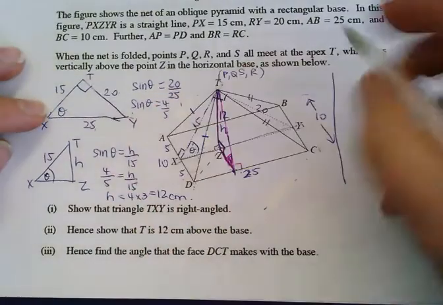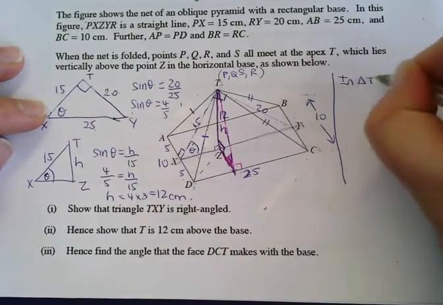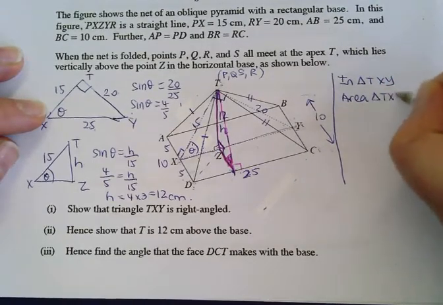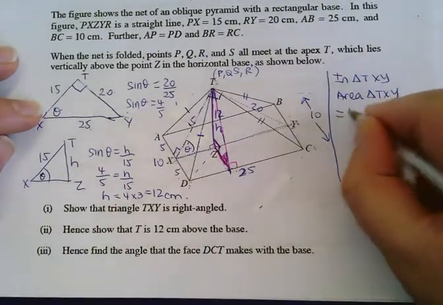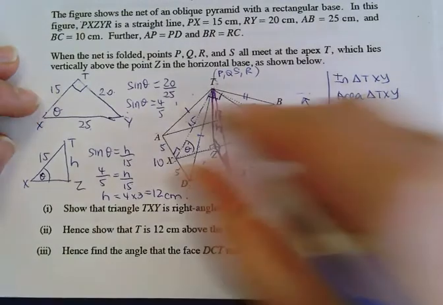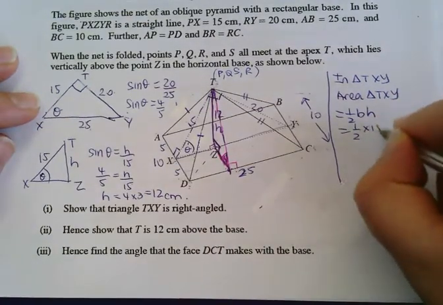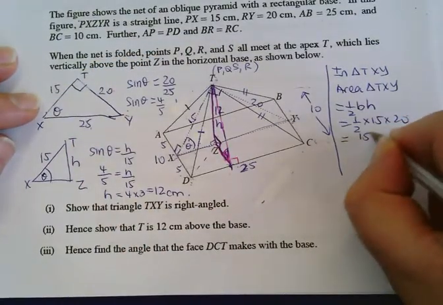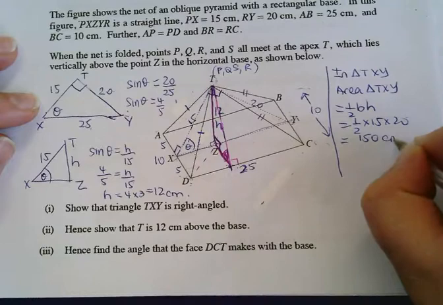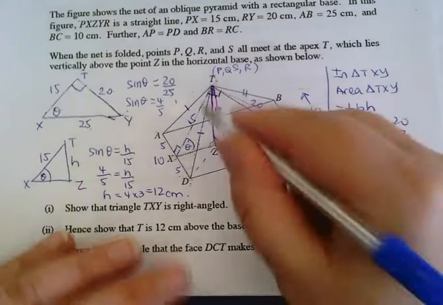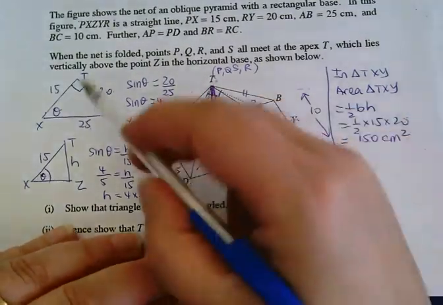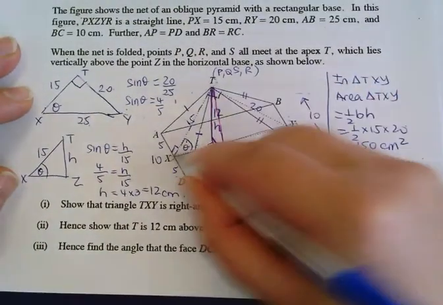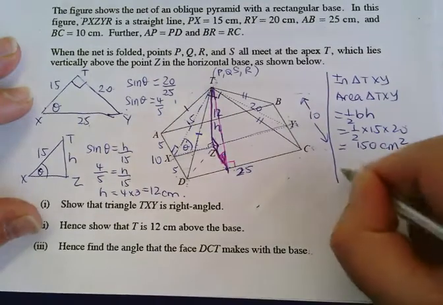If you use that first triangle, in triangle TXY, the area of triangle TXY is half base times height, which is half of 15 times 20, because they're at right angles to each other, which is 150 centimeters squared. So we know that the area of that triangle is 150 centimeters squared, but you can look at the area of the triangle this way.